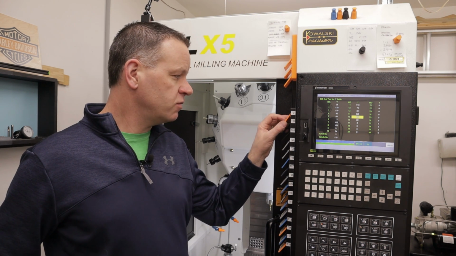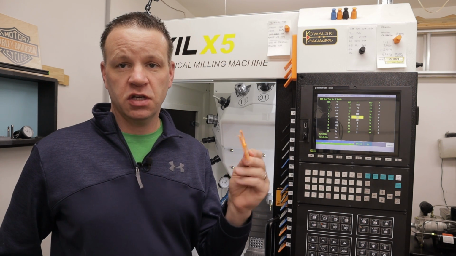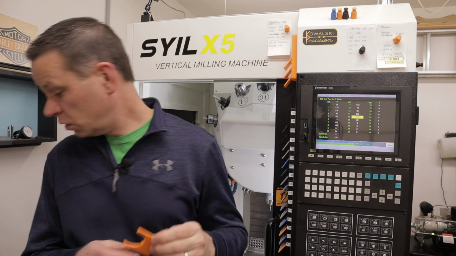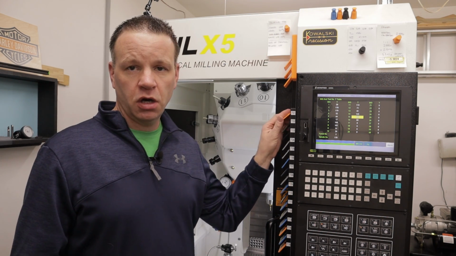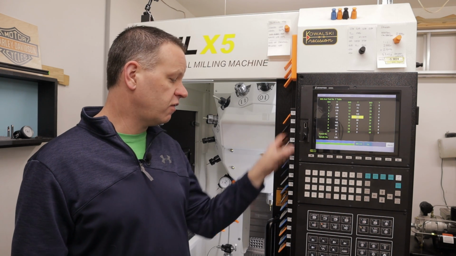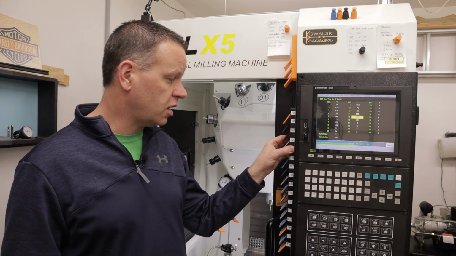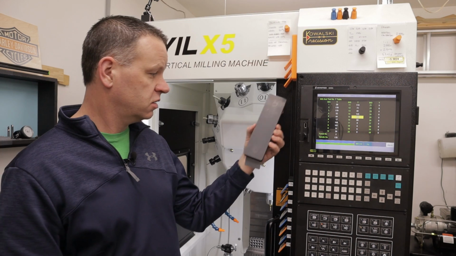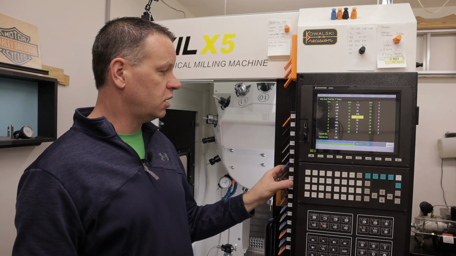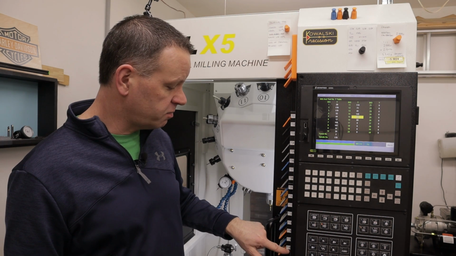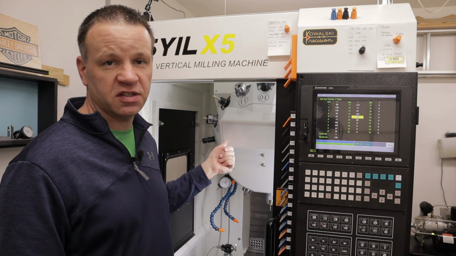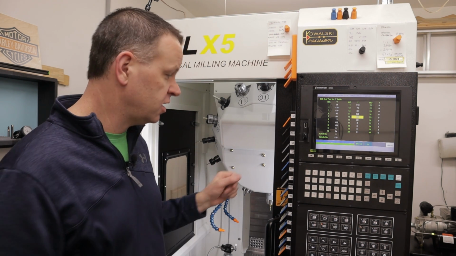So I'm using these tool tags, and each tool tag clips onto the tool holder, and then I have these trays that are magnetically attached to the side of the machine, and there's 16 spots, and they correspond to the 16 spots in the ATC.